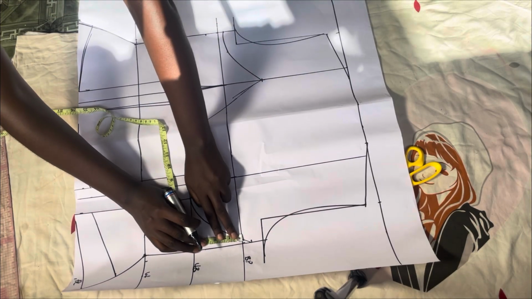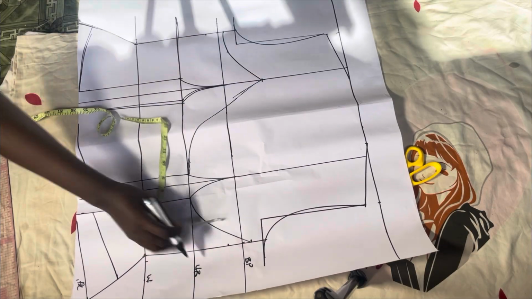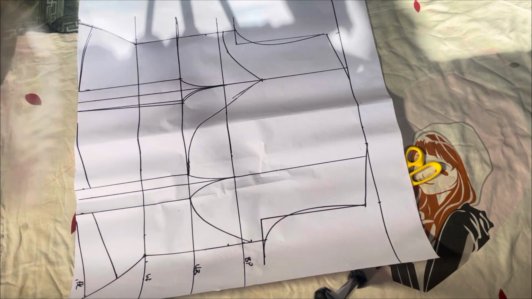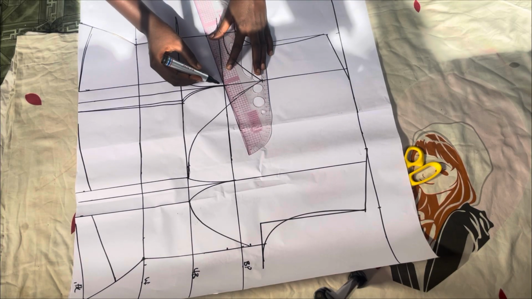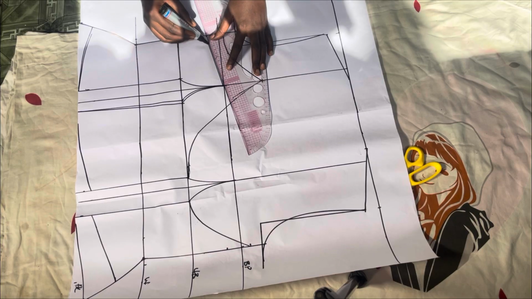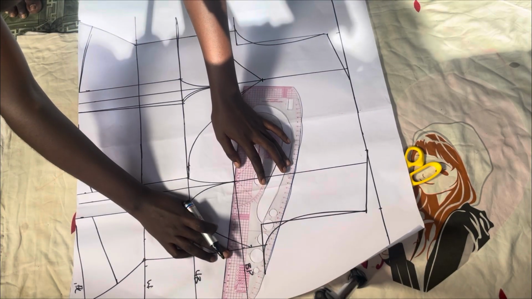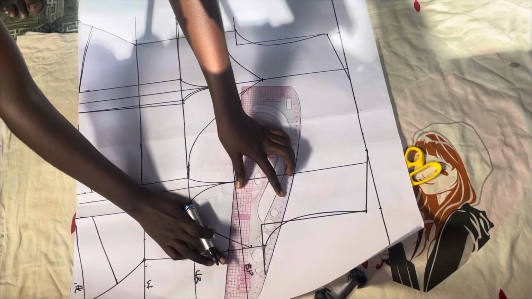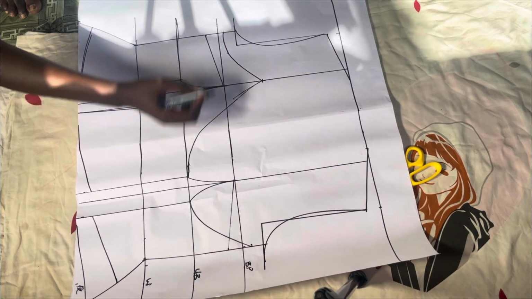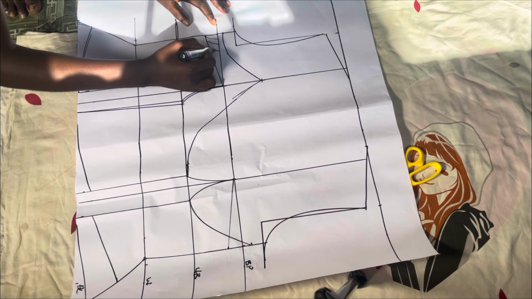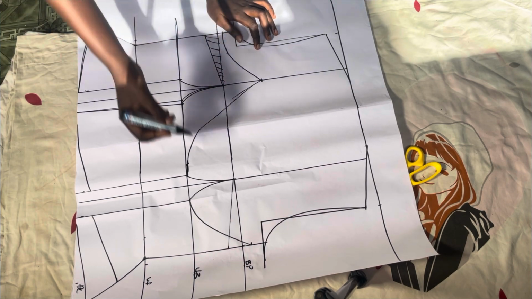So I'm going to come down by 1 inch on this part here as well, and we're just going to curve this to our nipple to nipple line area to create our side dart. So this is what we have. I'm just cancelling this out so you know this is the side dart.